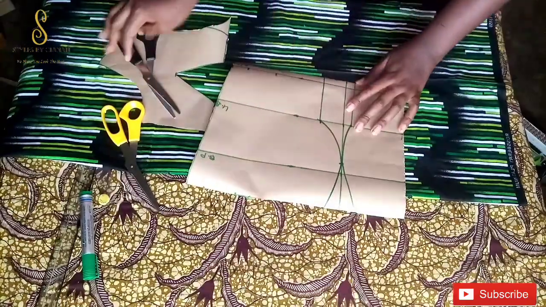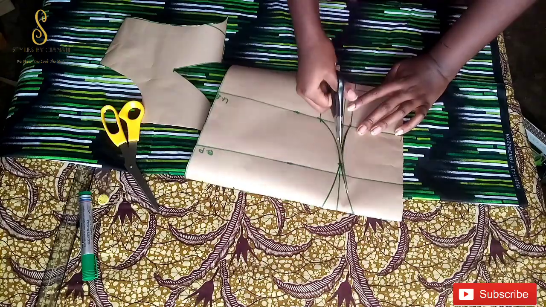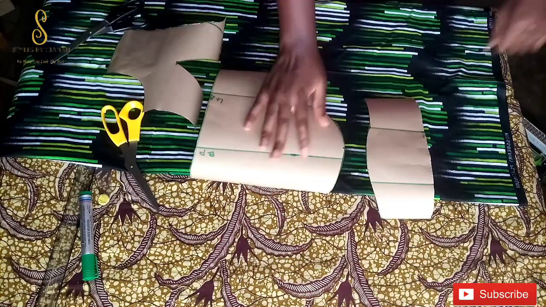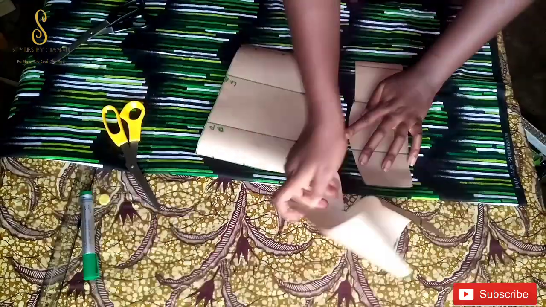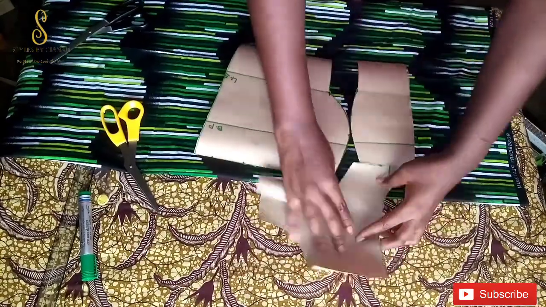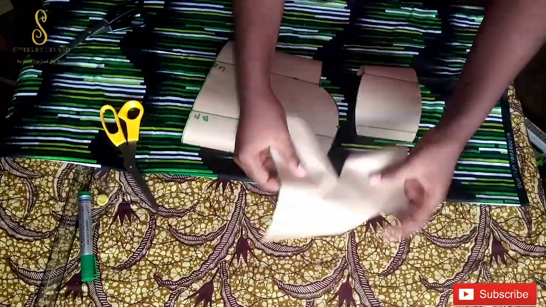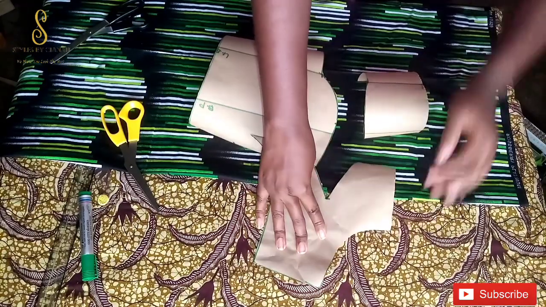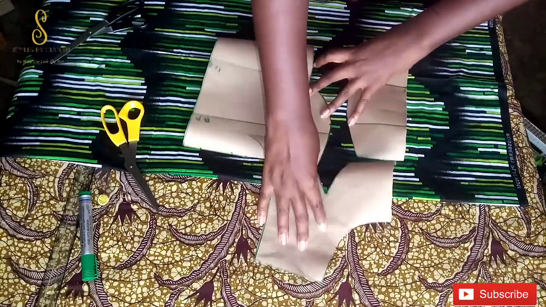So guys, it was at this point that I realized that I didn't separate the center front from the side front. So that's what I'm doing now. So this is what I have after separating the center front from the side front. So I'll go ahead now to cut all this on my fabric.